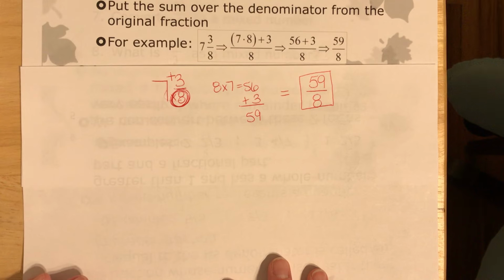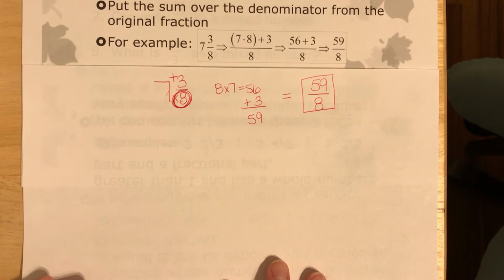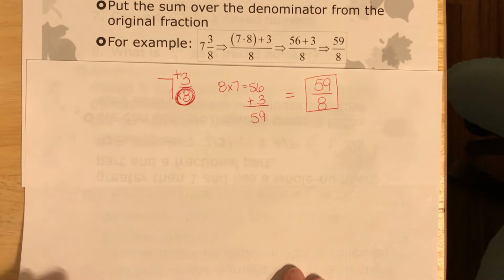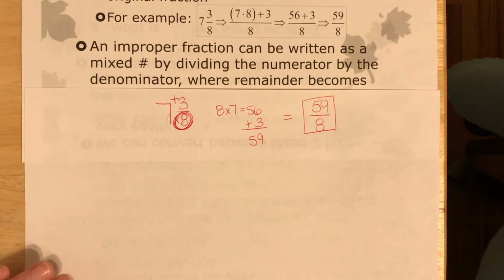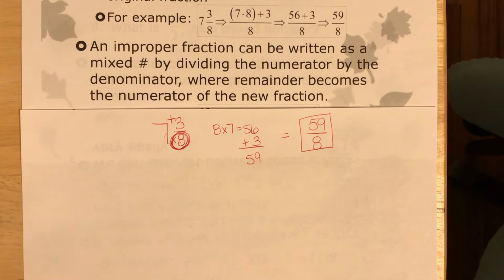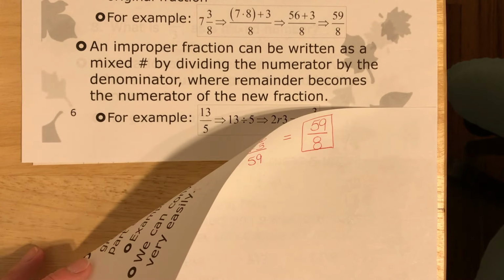There again is the example I just did out. And this is slide 6 of the notes. These will be posted on Blackboard. An improper fraction can be written as a mixed number by dividing the numerator by the denominator, where the remainder becomes the numerator of the new fraction.